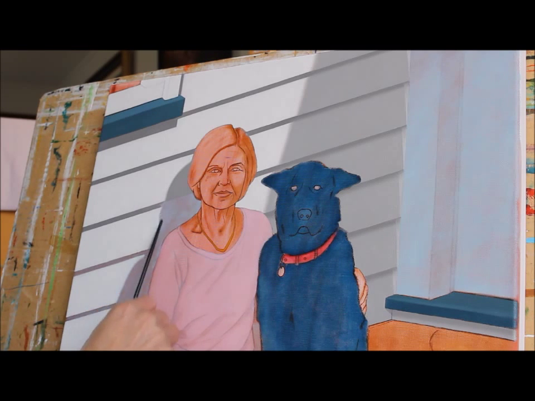And you see now I've started working on the sitter's shadow. I've created a tone that is slightly darker than the eave shadow and slightly lighter than the underside of the weatherboard shadow.